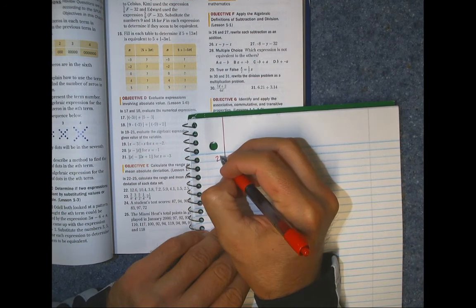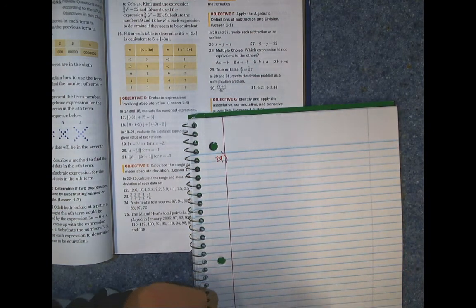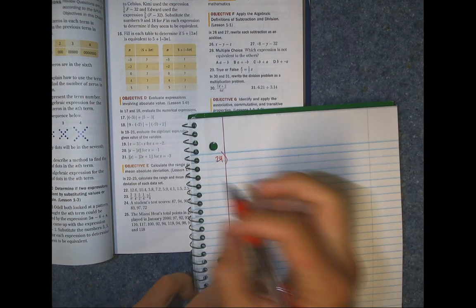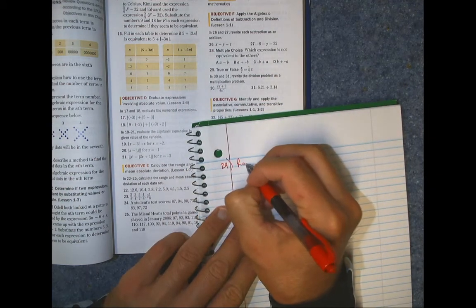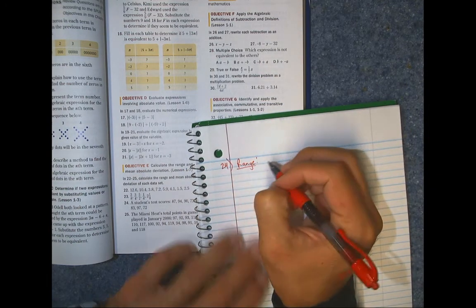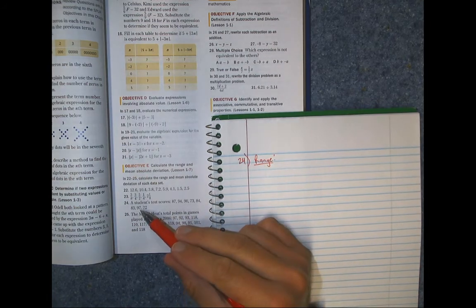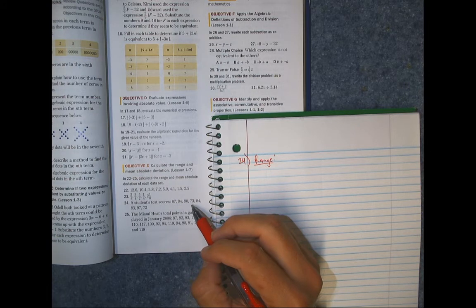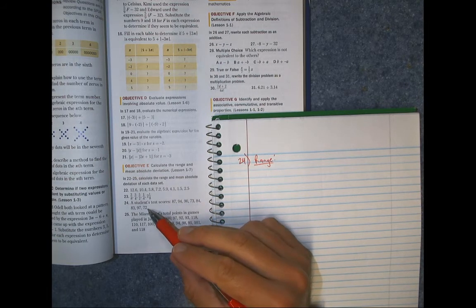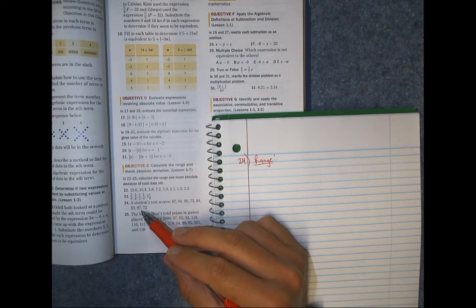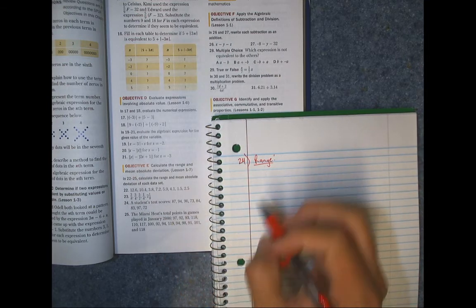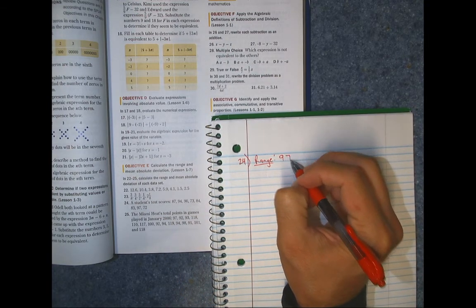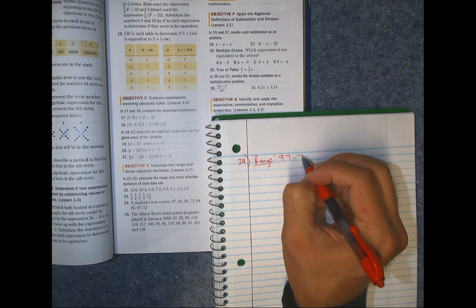All right. And I'm going to get a new page here for number 24. We're going to do a mean absolute deviation. So these take a little bit of time. First, we're going to do the range, though. Range is the difference between your smallest number and your largest number. So when we look specifically at number 24, these are test scores. Lowest test score appears to be 72. And let's see, 97 looks like it is the biggest one here. So we have 97 minus 72.